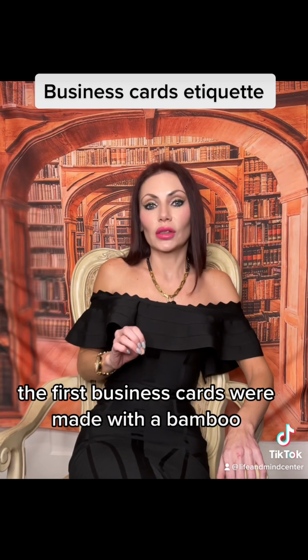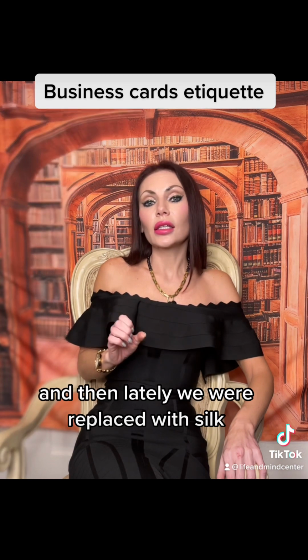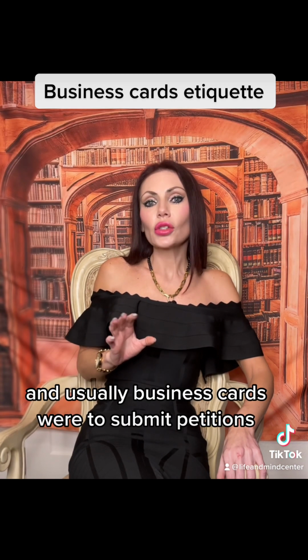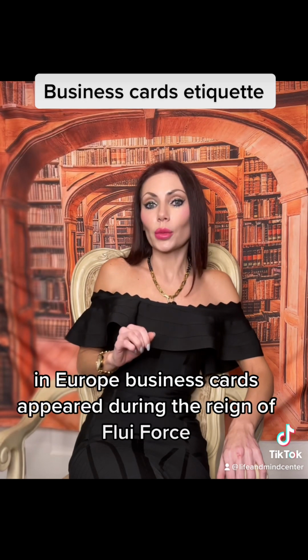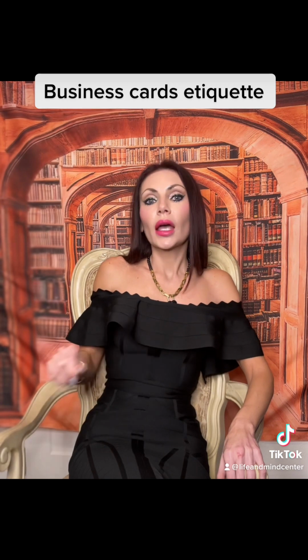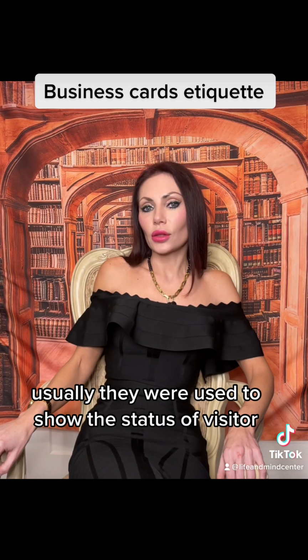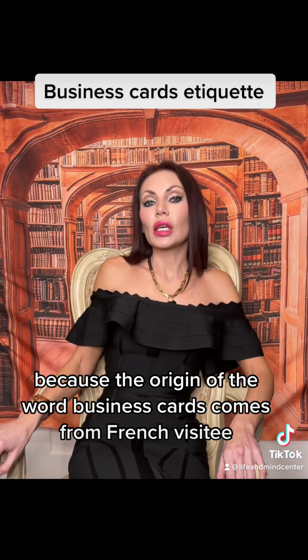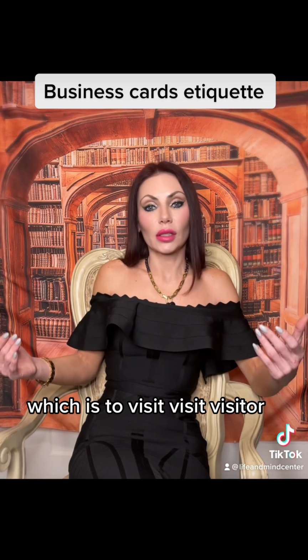The first business cards were made with bamboo and then later were replaced with silk. And usually business cards were used to submit petitions. In Europe, business cards appeared during the reign of Louis XIV. Usually, they were used to show the status of a visitor, because the origin of the word business card comes from the French visiter, which is to visit, visitor.